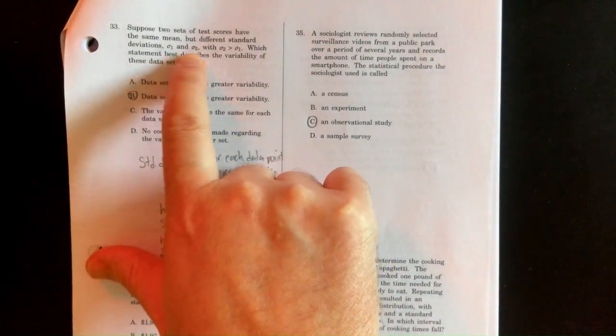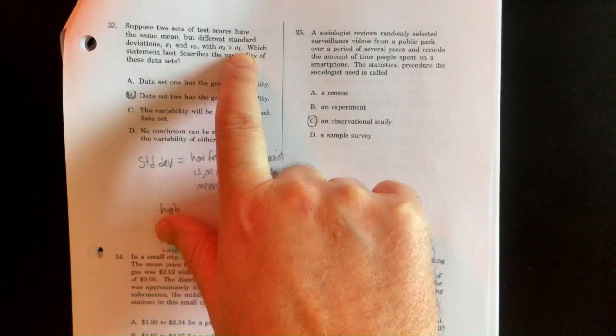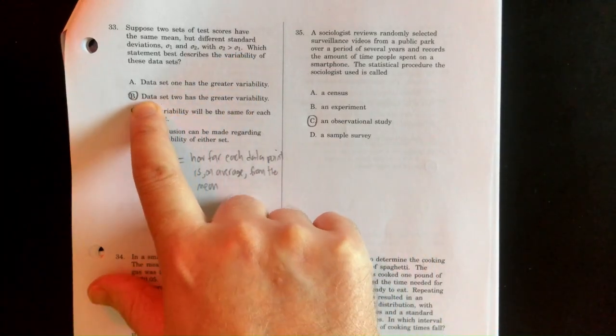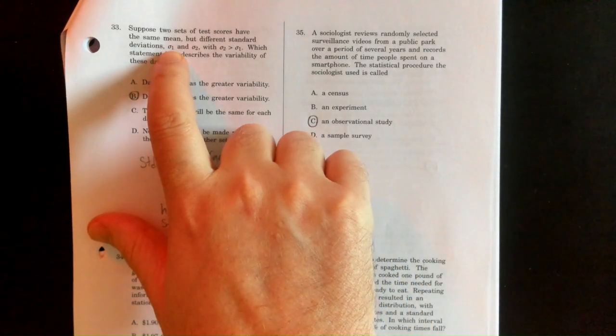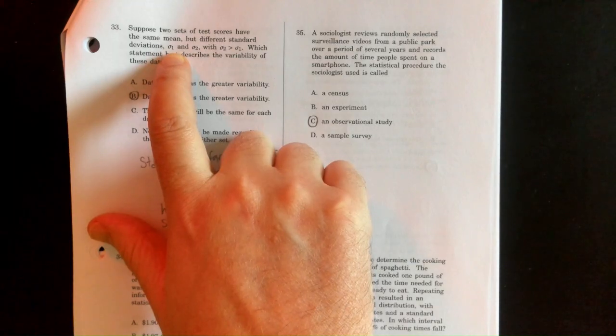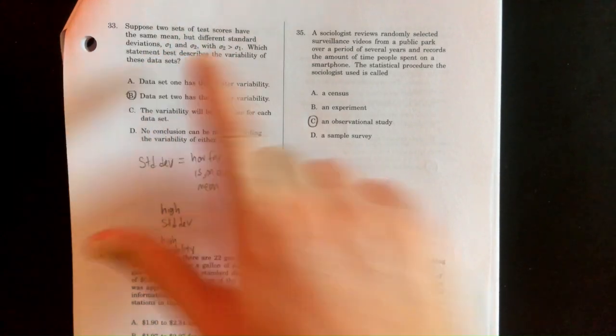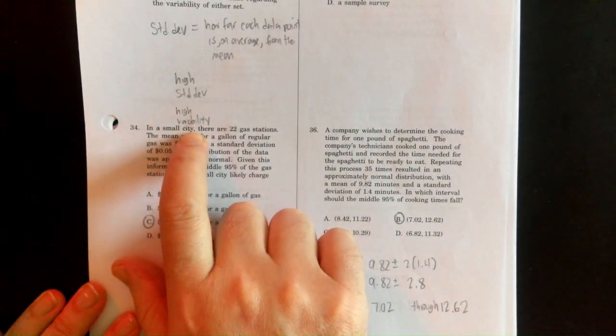So if the averages are the same, but this standard deviation is much bigger than this standard deviation, then that means that data set 2 has greater variability. By the way, this symbol is lowercase sigma, and that represents standard deviation. I explained down here, high standard deviation should have high variability.